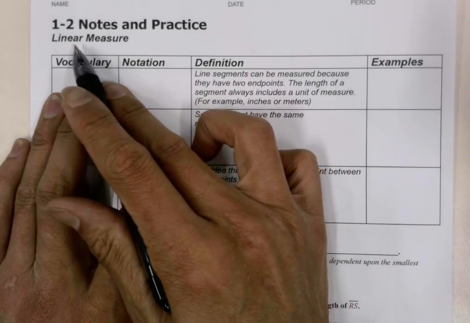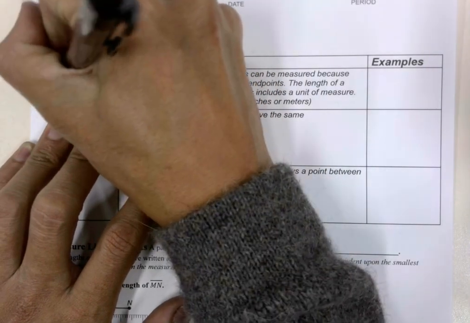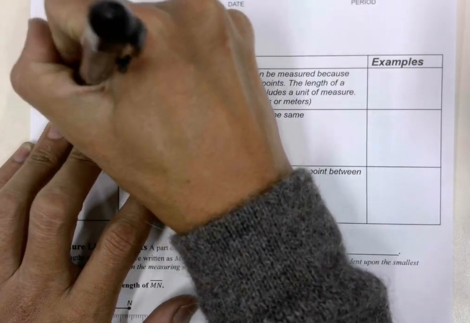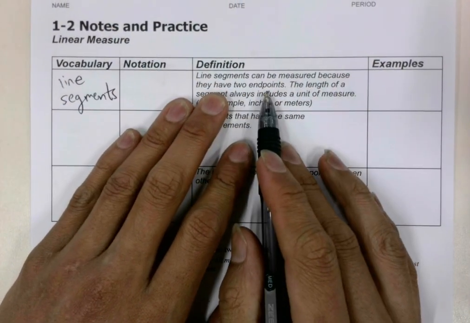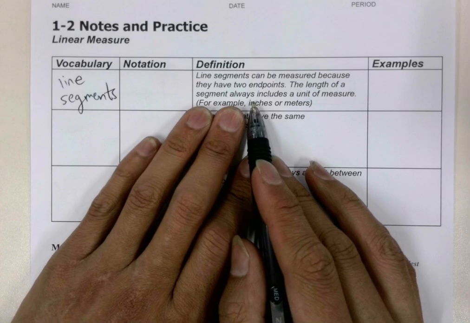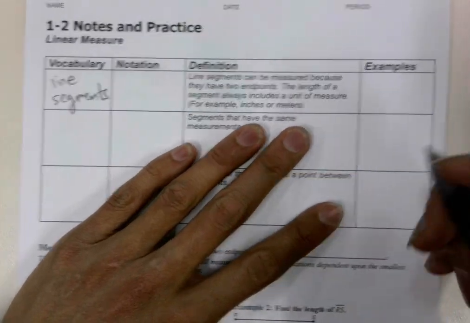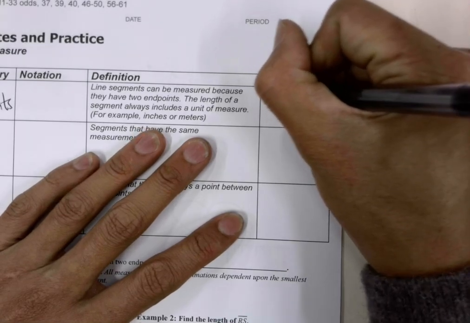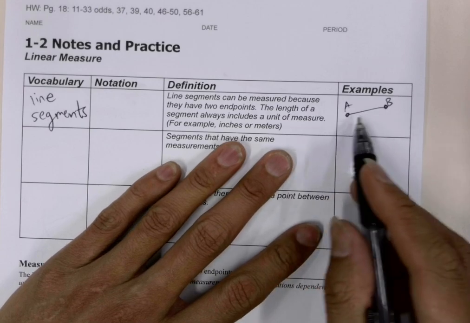So we are on line measures, and our vocabulary here, the first one is line segments. And line segments can be measured because they have endpoints. And the length of a line segment always includes a unit of measure, for example, inches or meters. An example here would be point A ends at point B. And so here's a line segment.